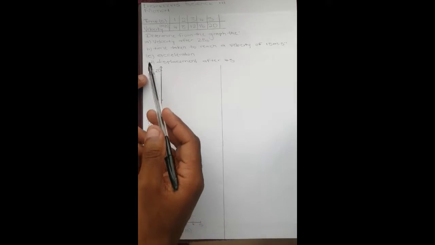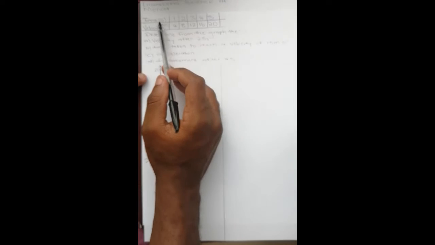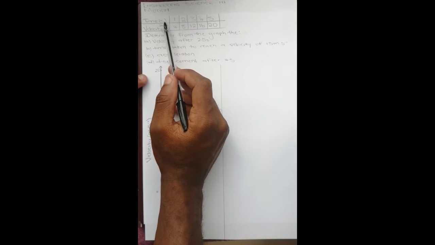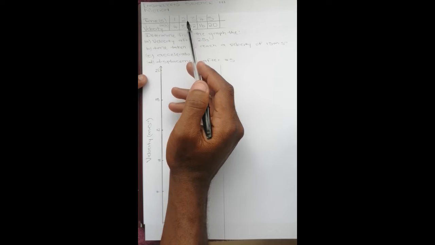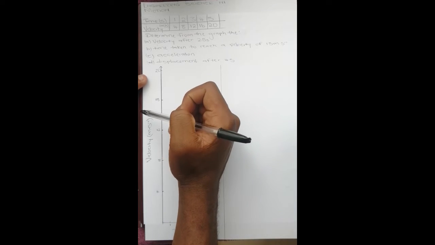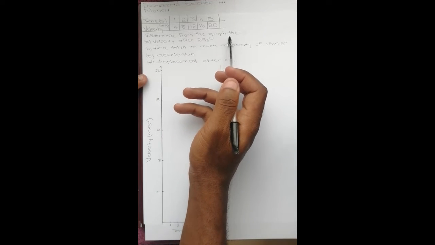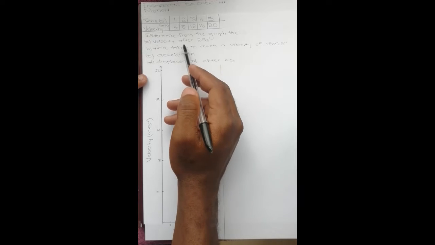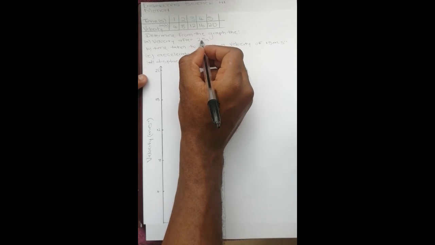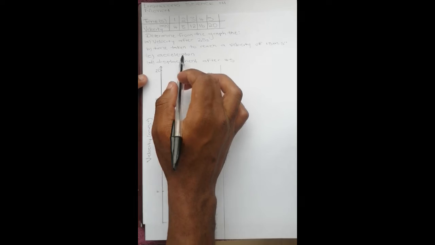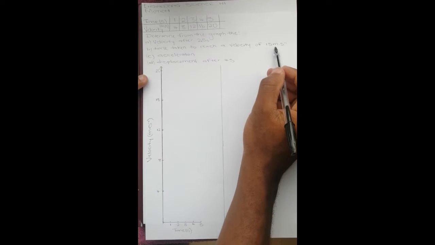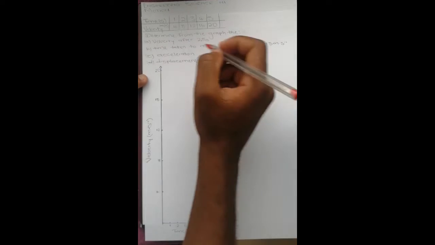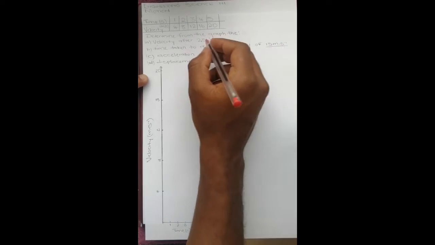Today we are doing Engineering Science N1 Motion. Here we are given a question whereby there's a table which has time in seconds and velocity in meters per second. The question says determine from the graph the velocity after 2.5 seconds, the time taken to reach a velocity of 15 meters per second.